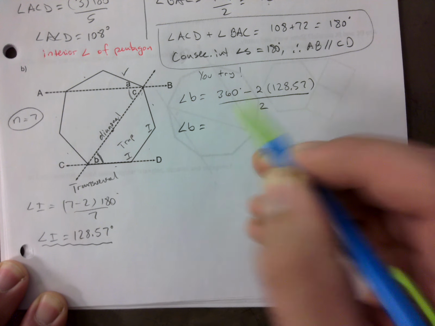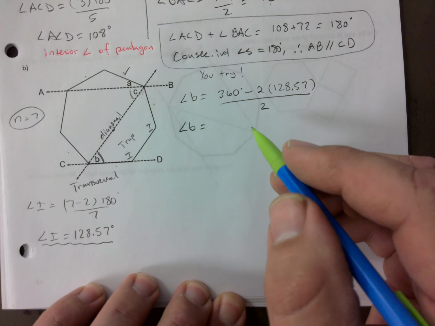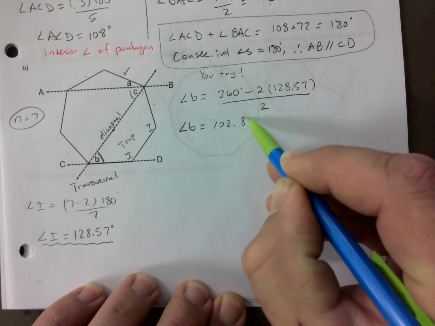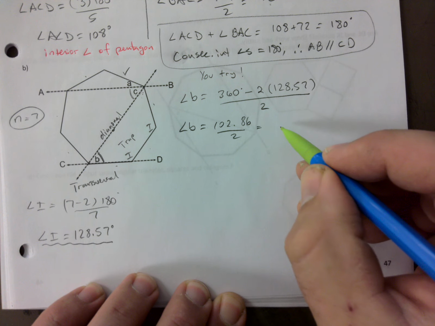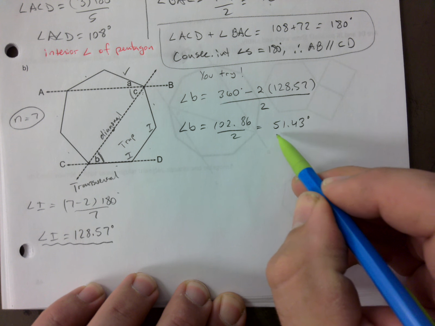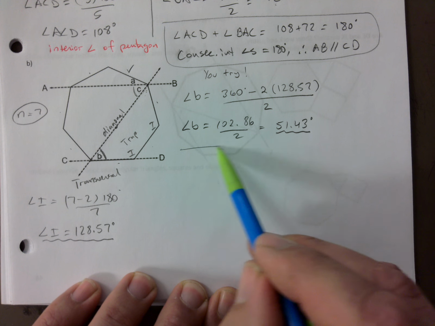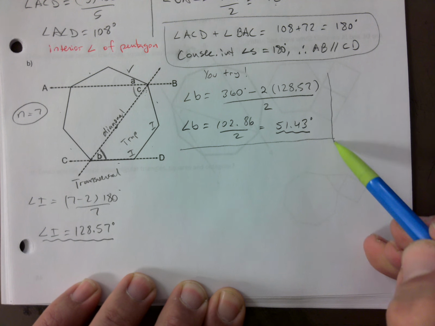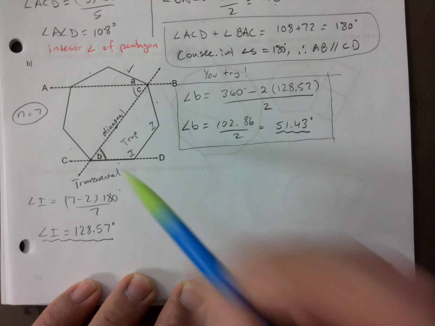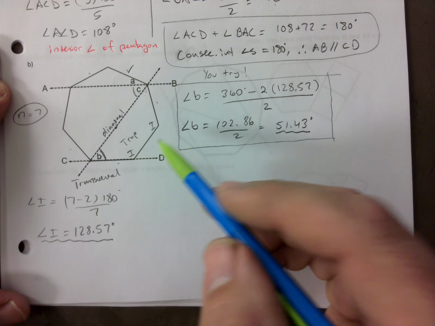So angle B is going to be, well, let's do the top first. 102.86 divided by 2. And that amounts to 51.43 degrees. Okay, so angle B is there. That's important. And I'm gonna section that off, right, to keep my work organized. And so that I've got that. That's 51.43. And now I have to change strategy.